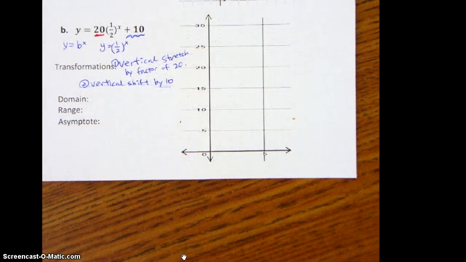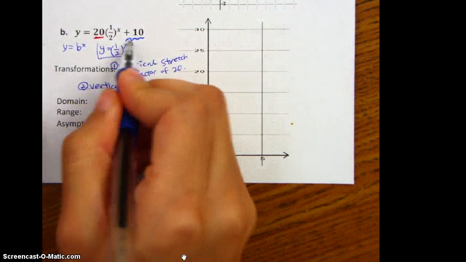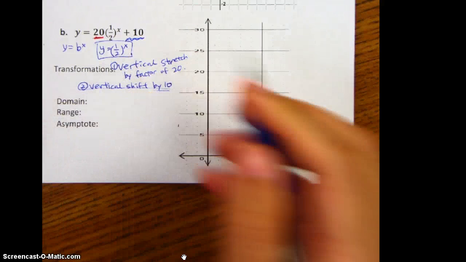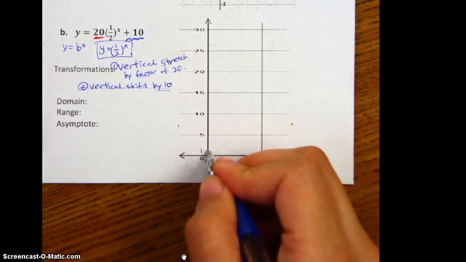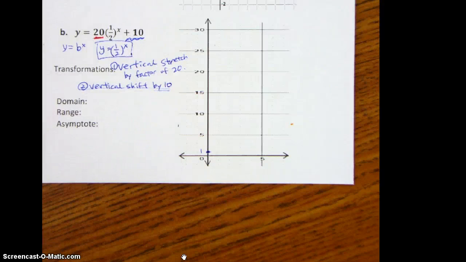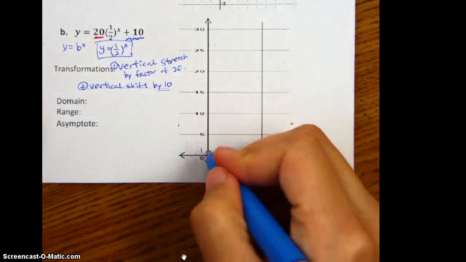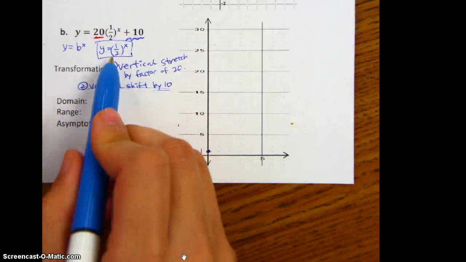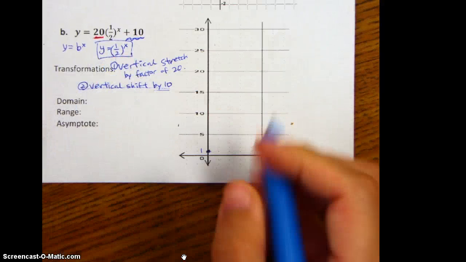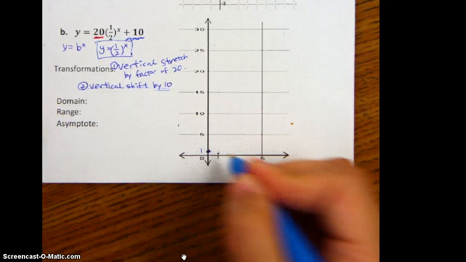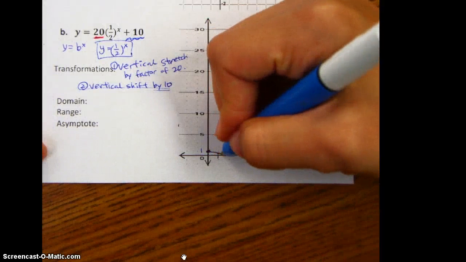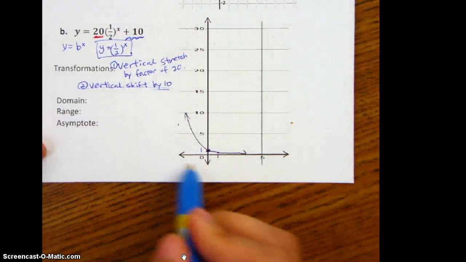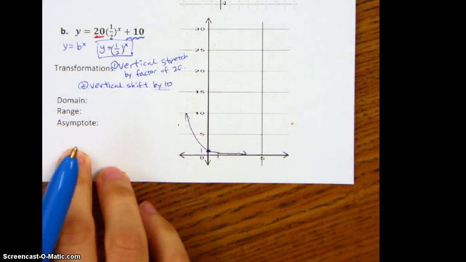So now let's plot some points to graph our parent function. So we know it's going to pass (0, 1). So (0, 1) right here. Let me graph in black. And if I plug in 1 here, it's going to pass through a half. So (1, half) around here. And it's going to have the asymptote of the x-axis. So that's our parent function graph.